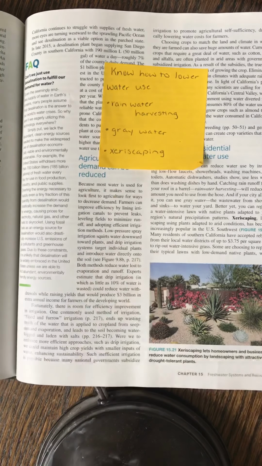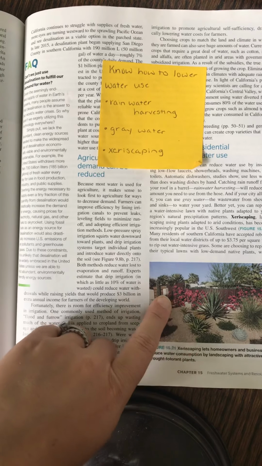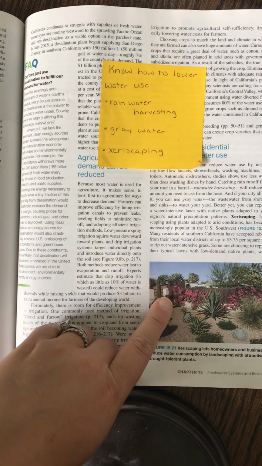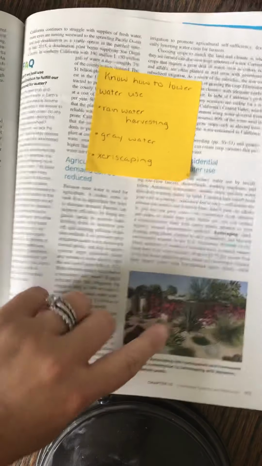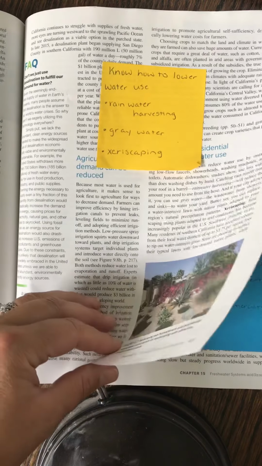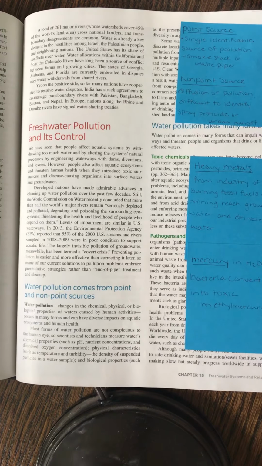Or we can do xeriscaping, which is basically planting landscape that's drought resistant. So a lot of the warmer climates do that. They remove grass because they really don't have the ability to be watering it. And they put in rocks and plants that can resist water or don't need it as often.